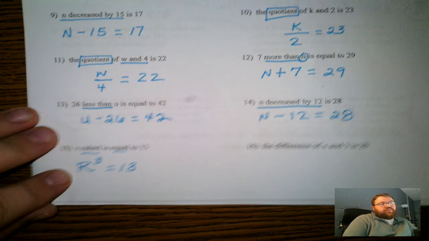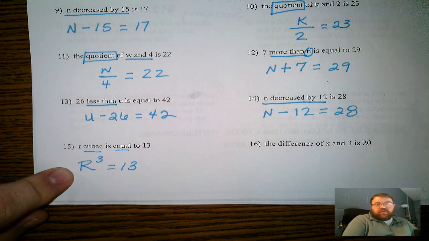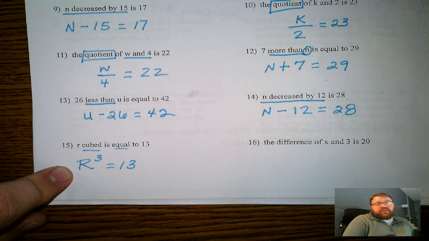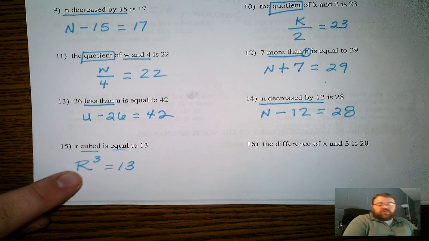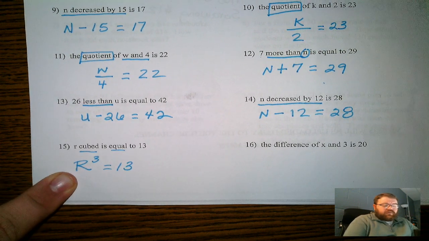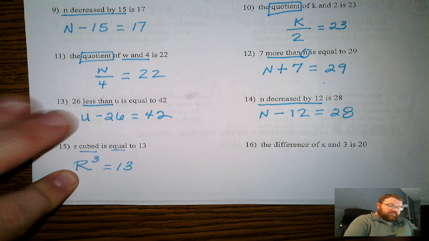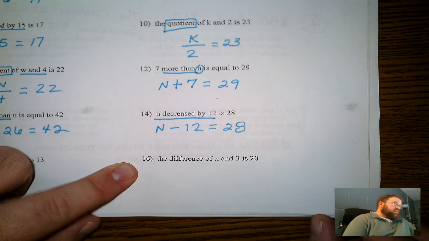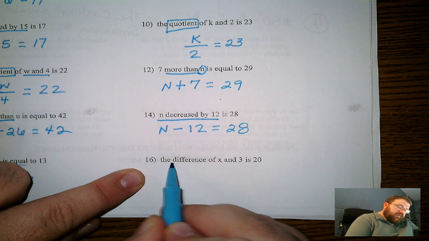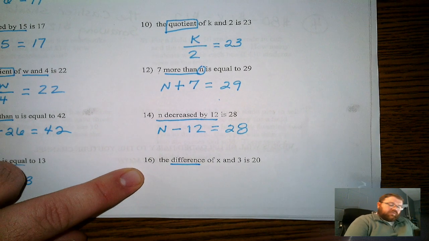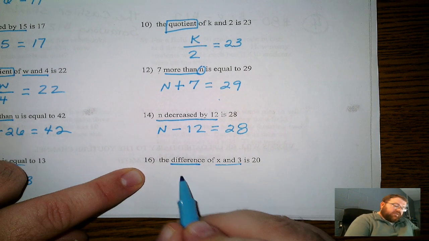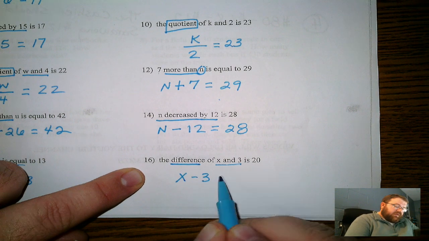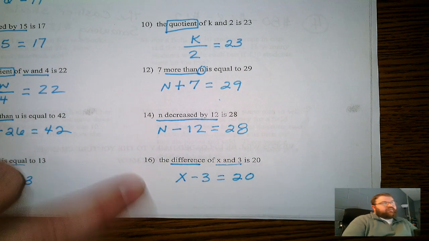Now this one is dealing with a cube root, and cube root is an 8th grade standard, so for right now you can leave this as r cubed is equal to 13. 16, the difference, so difference means subtract, x and 3, so x minus 3 is 20.